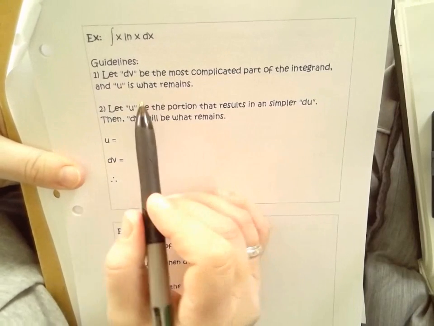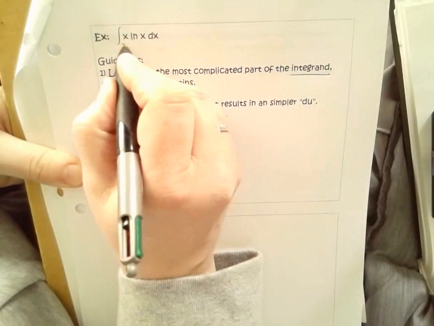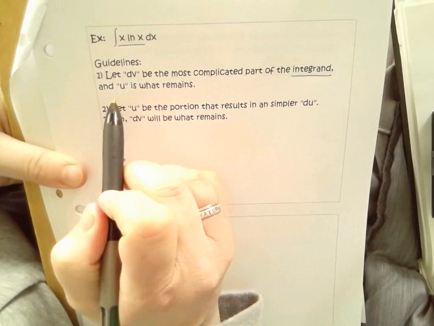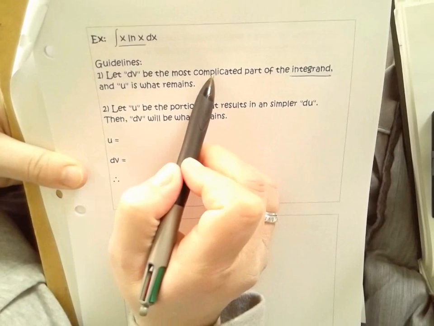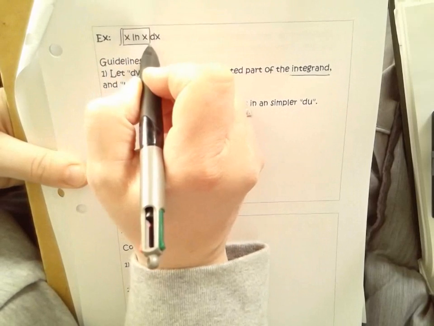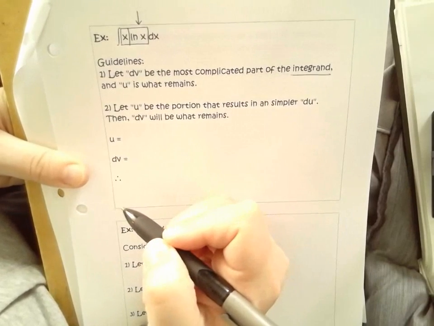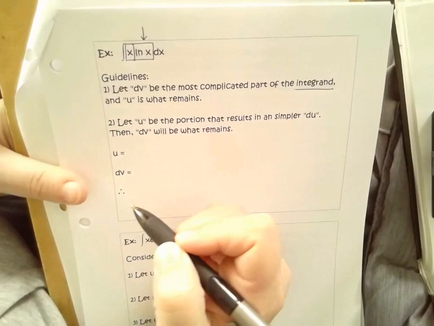So if you look at the integrand, and we have to identify what is most complicated of the two, I would assume that you would say the natural log of x is more complicated than x. It's more complex.